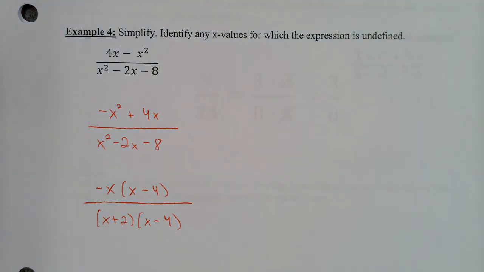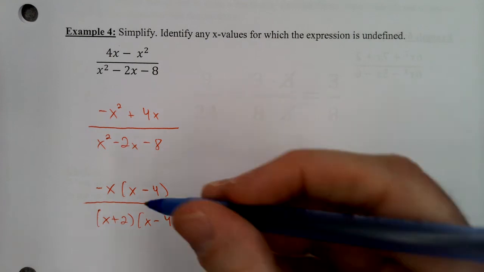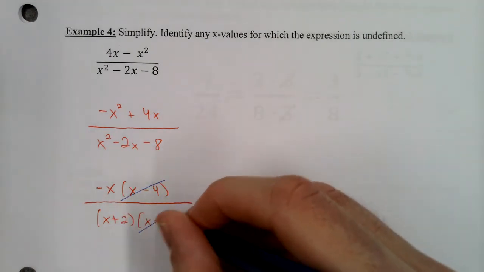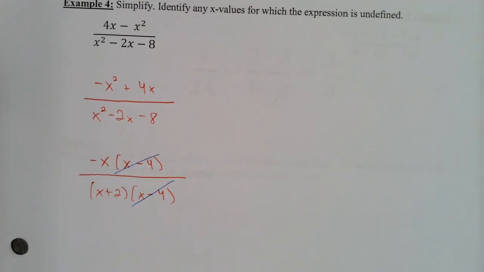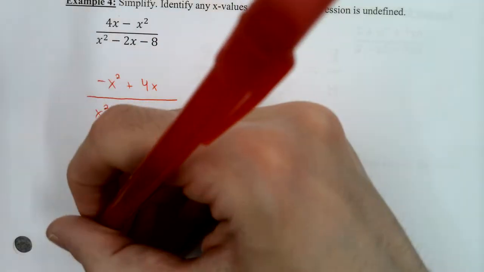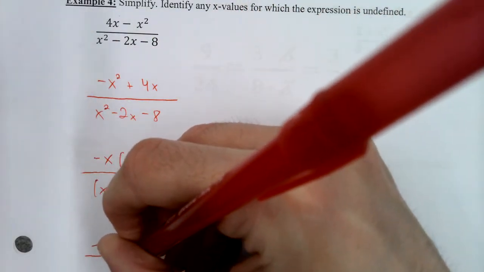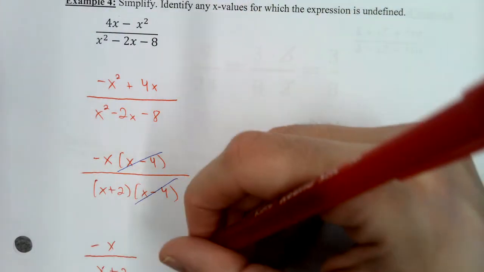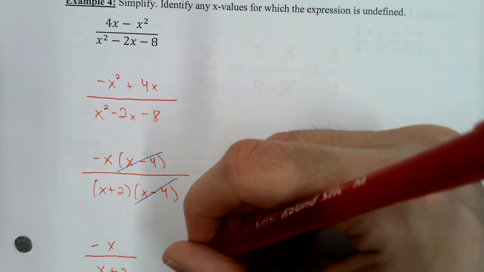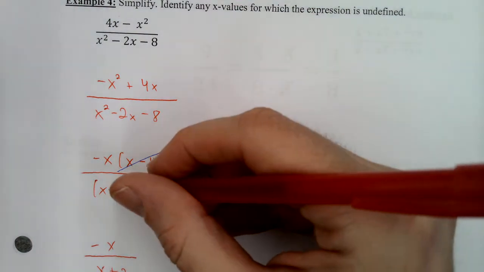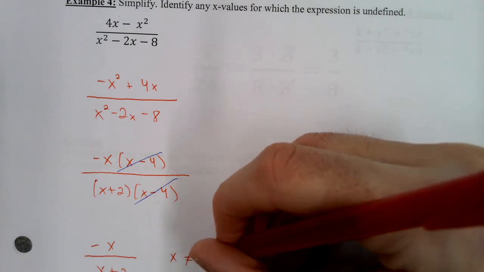And now you probably see why I took out a negative x, because by taking out a negative x, now I have a common factor of x minus 4, which I'm going to divide out. And my answer will be negative x over x plus 2. And now we have to take care of the restrictions. x cannot equal negative 2, and x cannot equal 4.